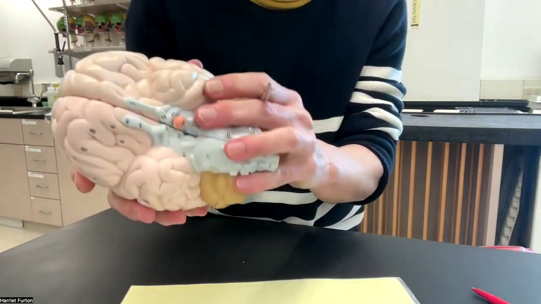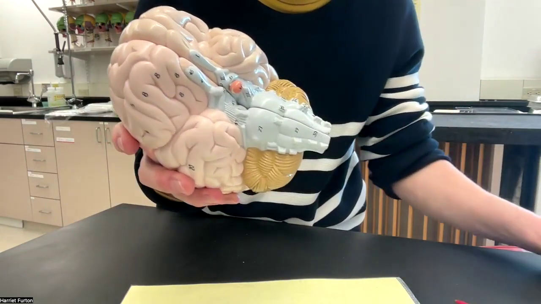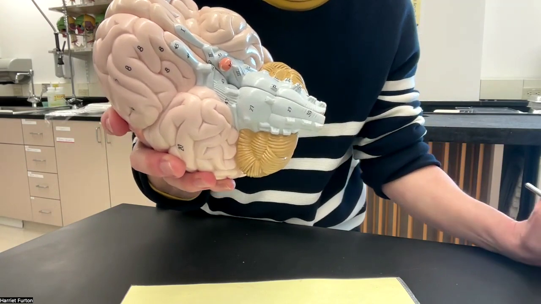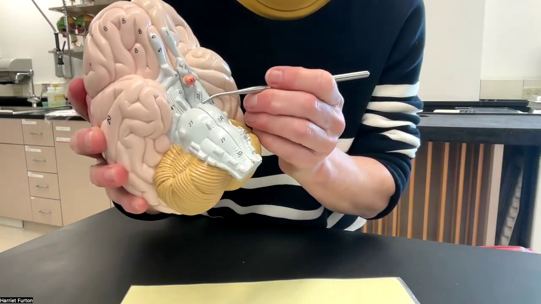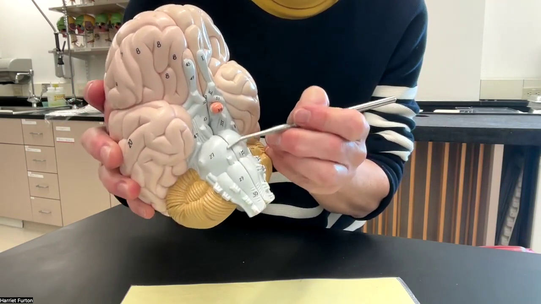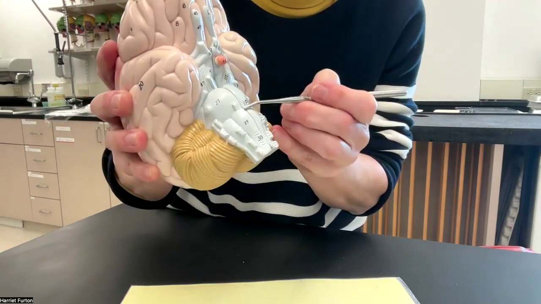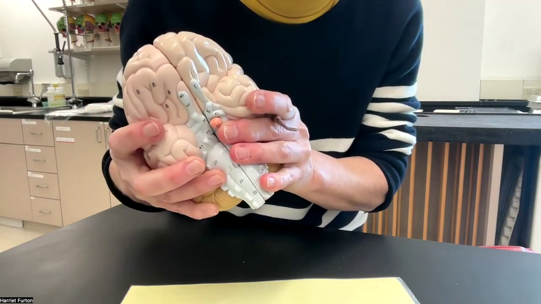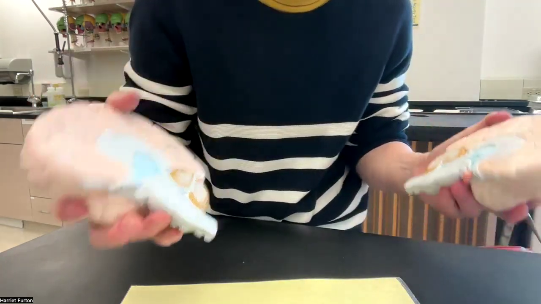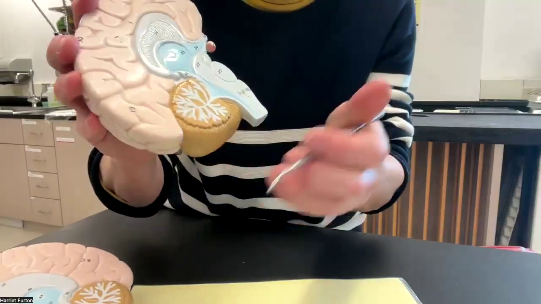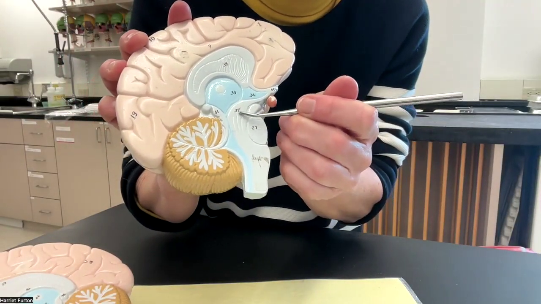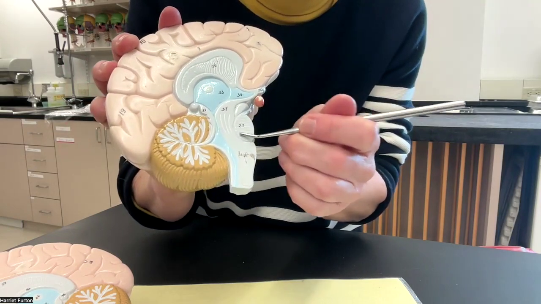In addition to that, we have to distinguish the pons on the brainstem and the medulla oblongata. The brainstem also contains one more part, the midbrain, which is behind and a bit superior to the pons.